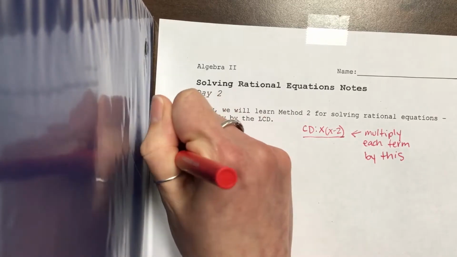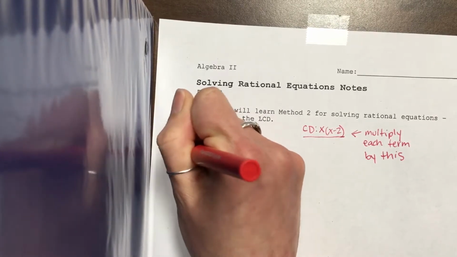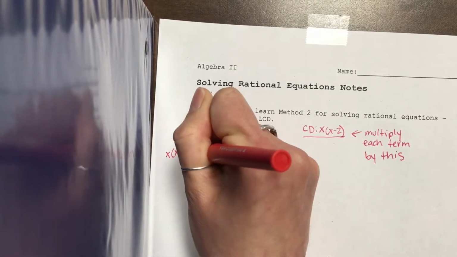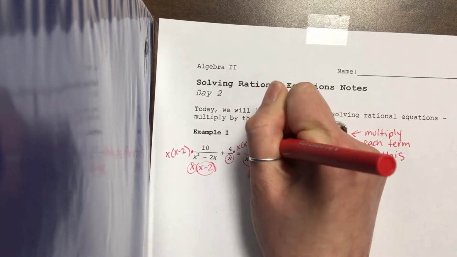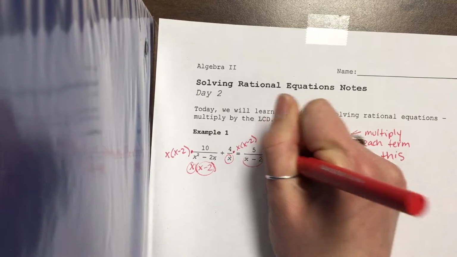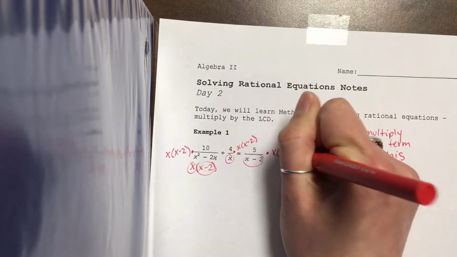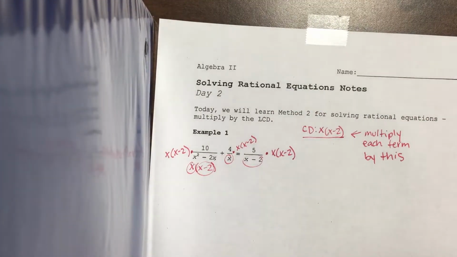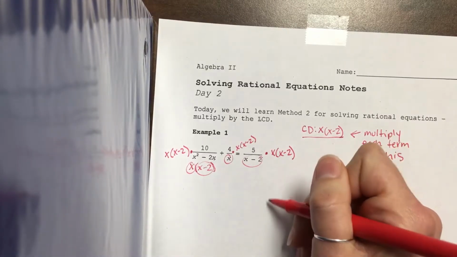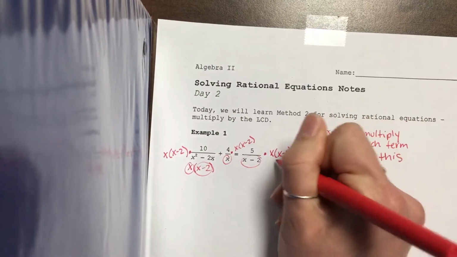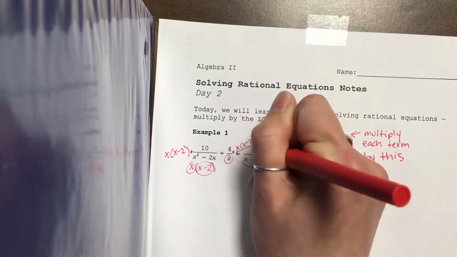I'm going to multiply this first term by x times x minus 2. I'm going to multiply this second term by x times x minus 2. And I'm going to multiply this last term by x times x minus 2. Now notice I'm not getting a common denominator because I'm not multiplying the top and bottom by this. I'm just multiplying by essentially this thing over 1.